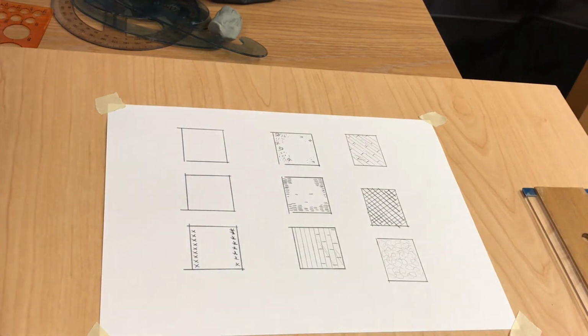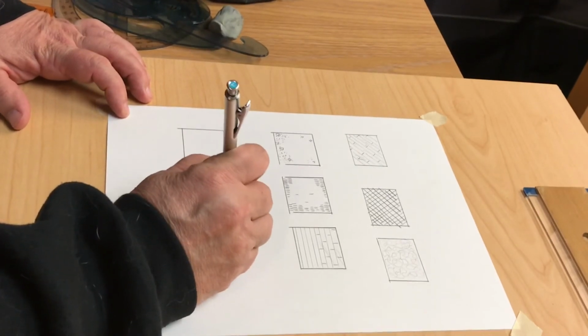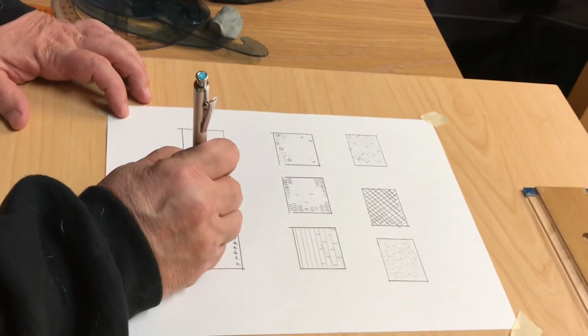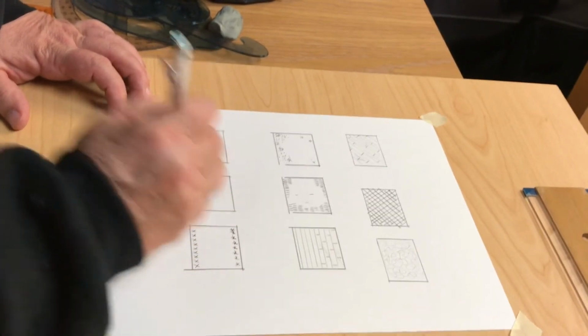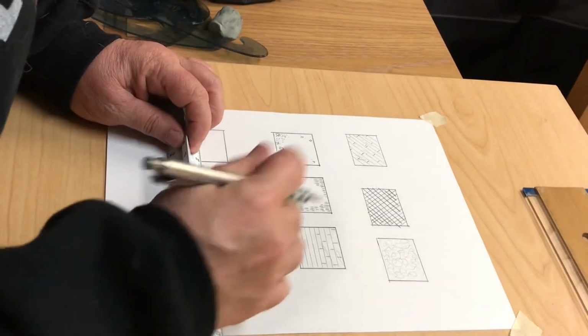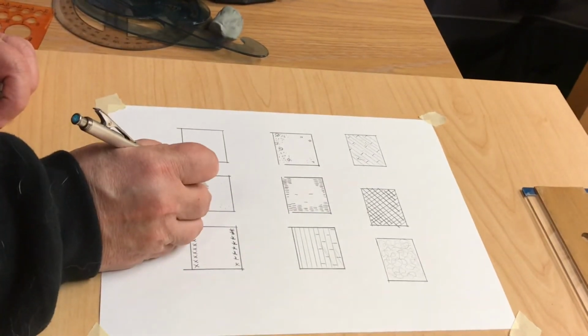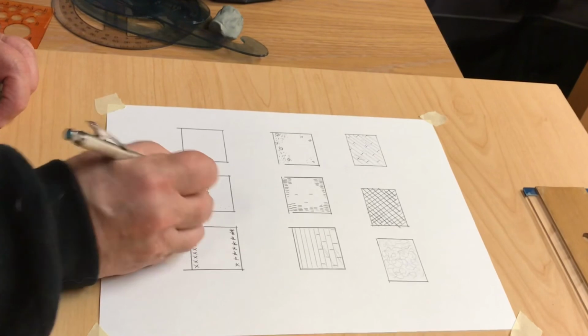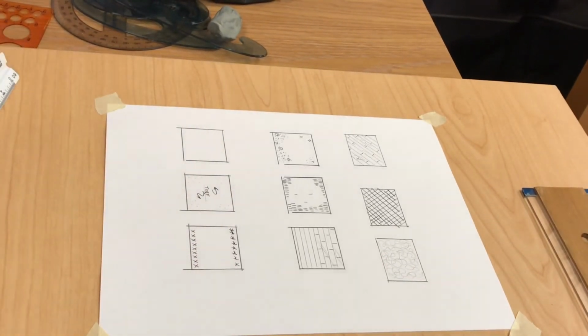Another thing you can do with turf is simply throw in a few dots. And then, I don't have a guideline here, so let me draw something in there very, very light. And you could do something like that. And that helps with your turf areas. So it kind of identifies those turf areas.